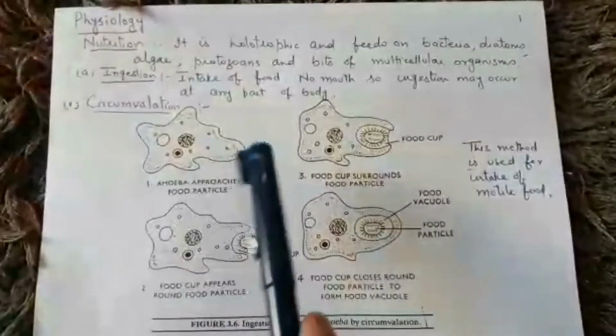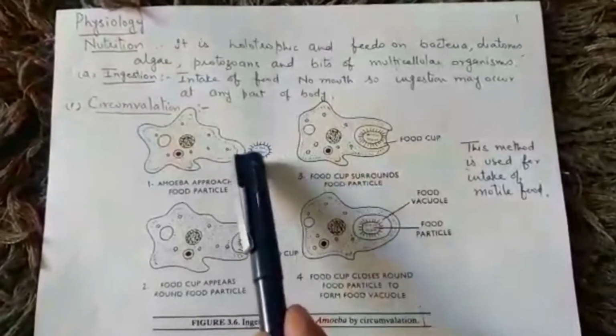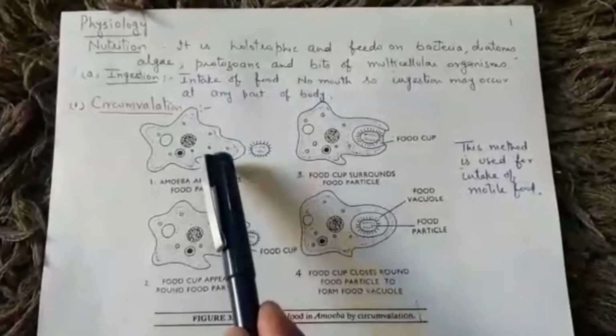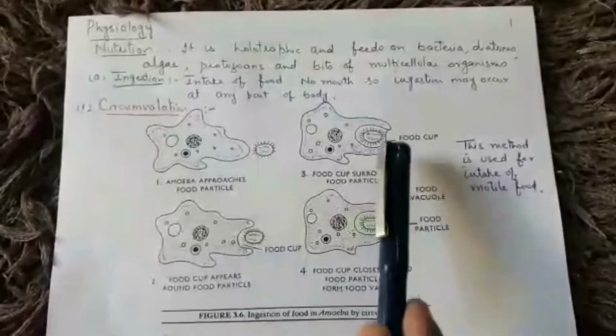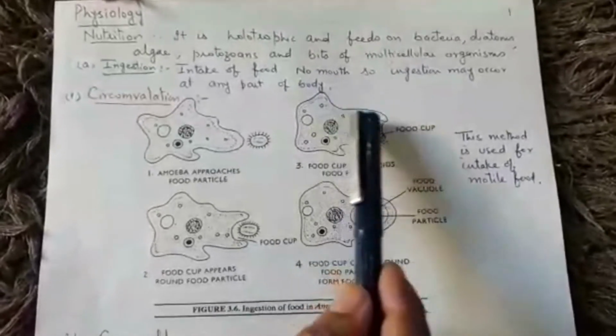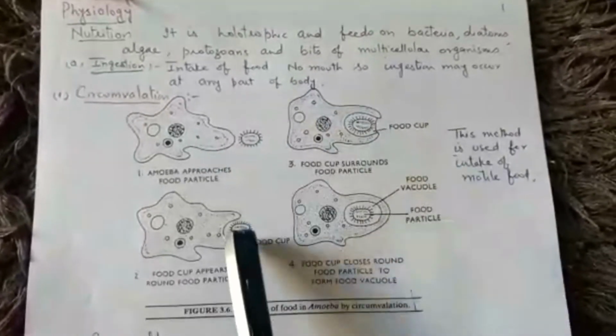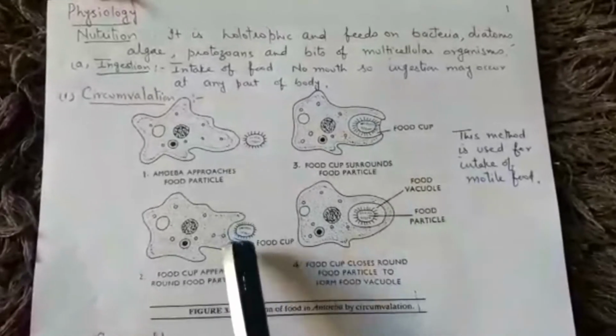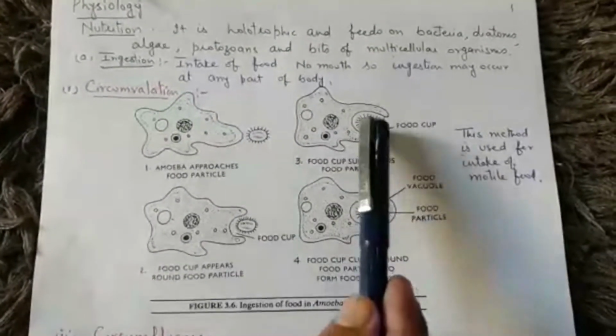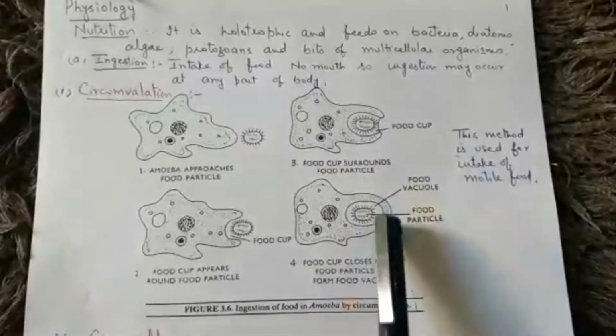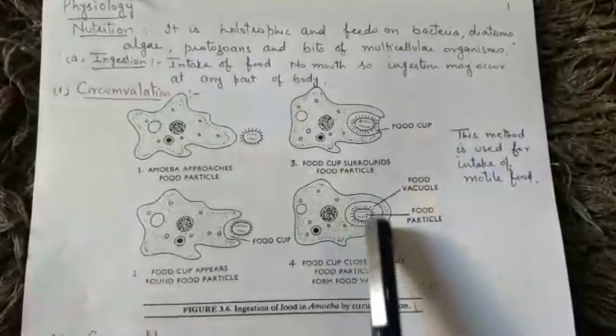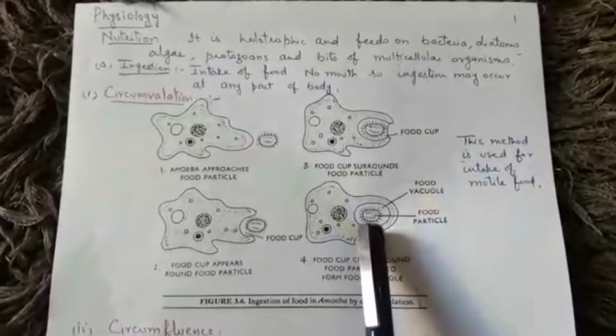So here just see, this is the food particle, moving food particle. As food particle approaches the amoeba, amoeba extends its cup-shaped pseudopodium towards it. So food particle along with droplet of water enters into the cup. Two ends of the cup fuse, resulting in the formation of food vacuole. So this is the first method.